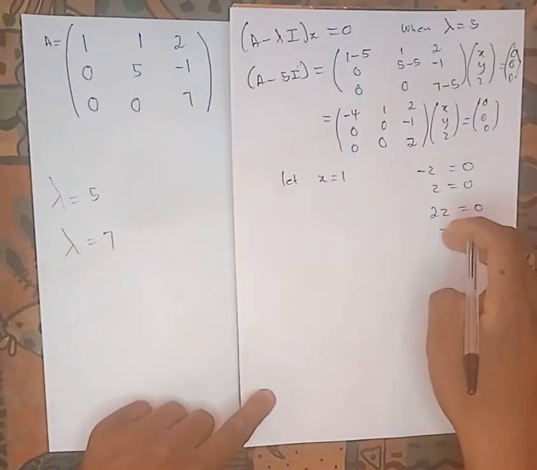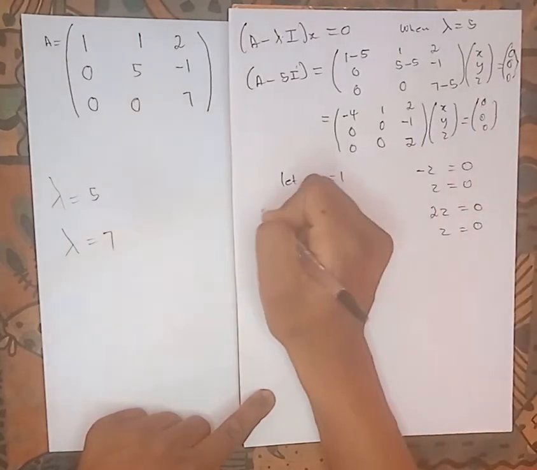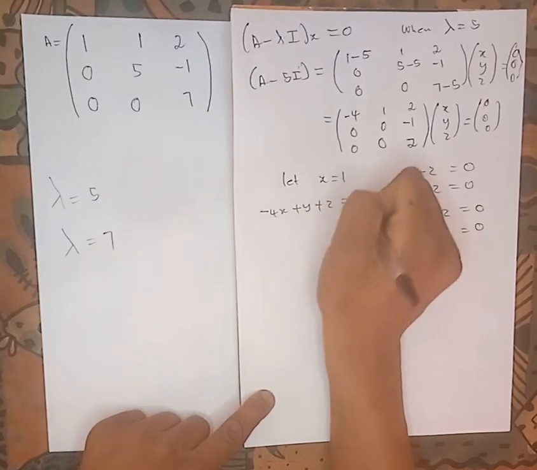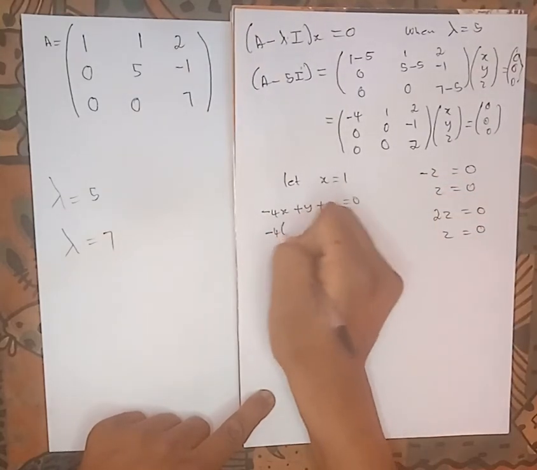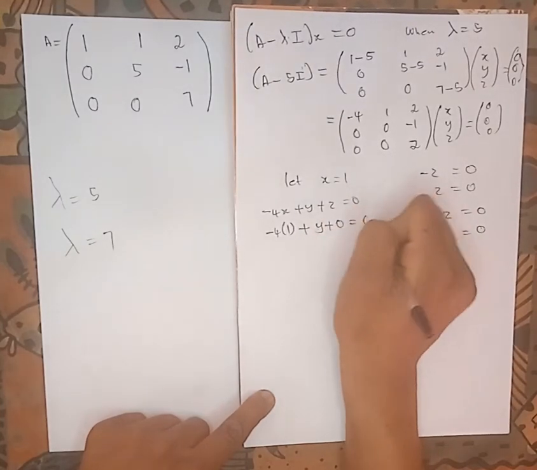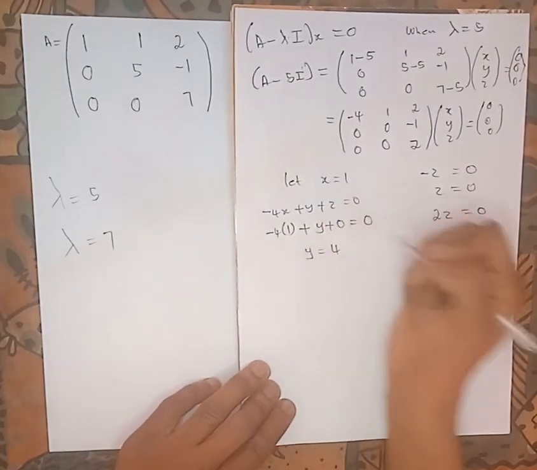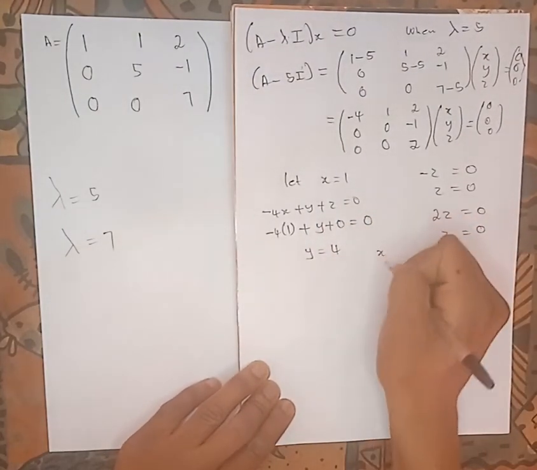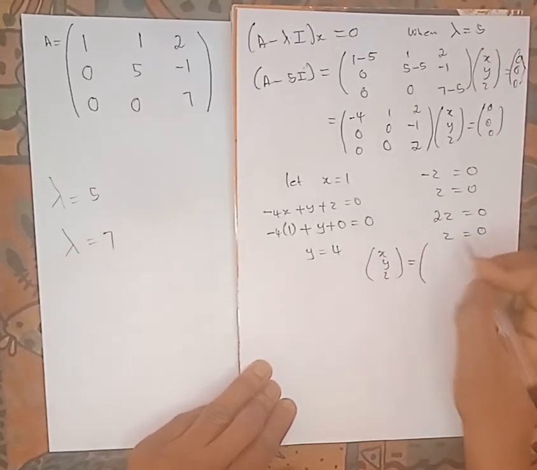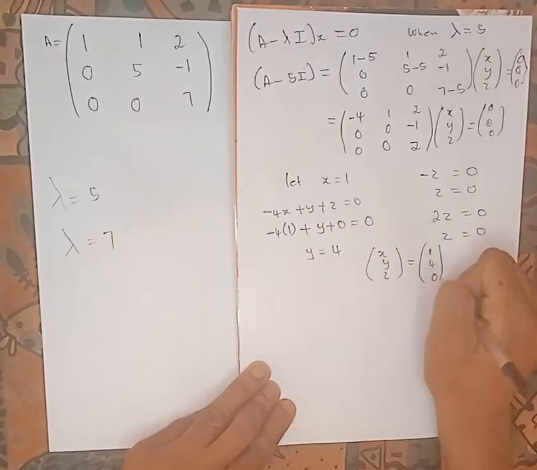So since I know the value of my z and my x, I can substitute in this equation, which is minus 4x plus y plus z, which is 0. But minus 4 times 1 is minus 4, plus y plus 0, which is 0. So my y will just be 4. So x, y, and z will be the same as 1, 4, and also 0.